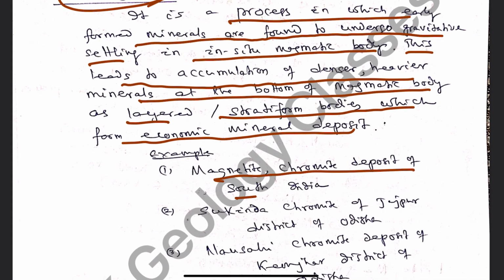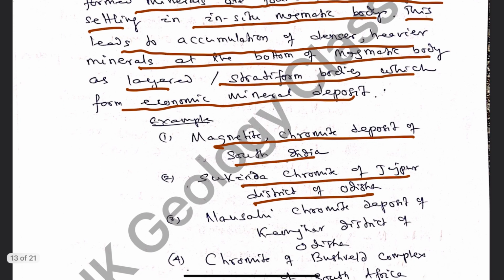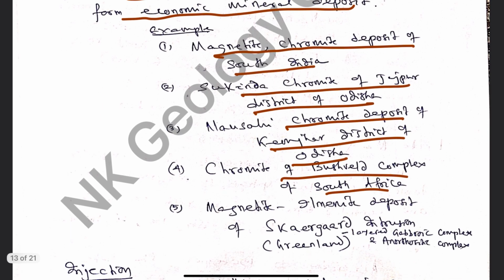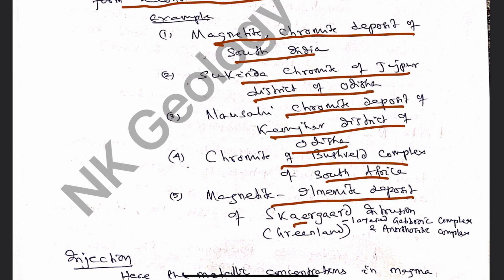Magnetite chromite deposits of South India, Sukinda chromite of Jajpur district of Odisha, Nausai chromite deposit of Keonjhar district of Odisha, chromite of Bushveld complex of South Africa, magnetite ilmenite deposit of Skjergård intrusion of Greenland.